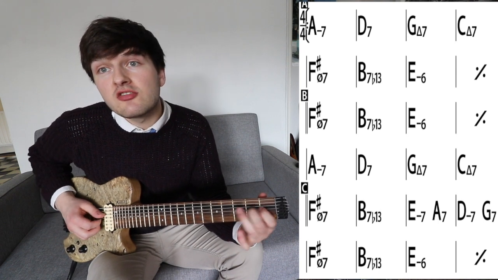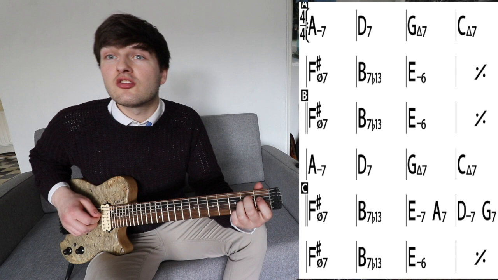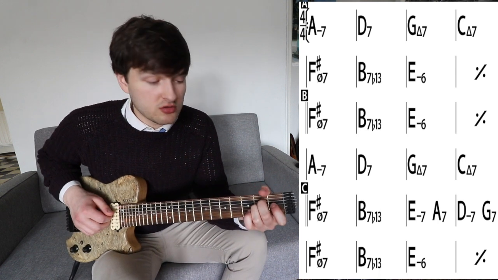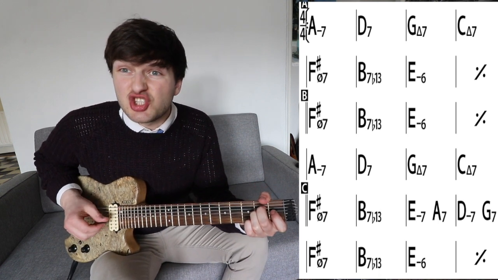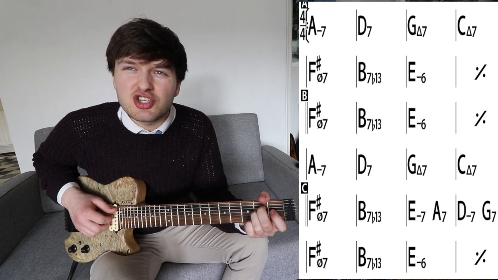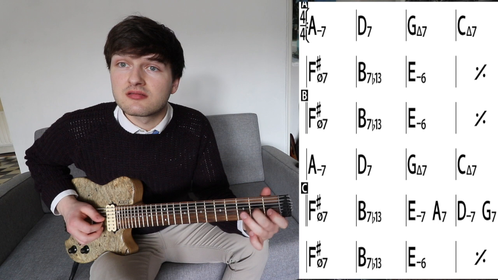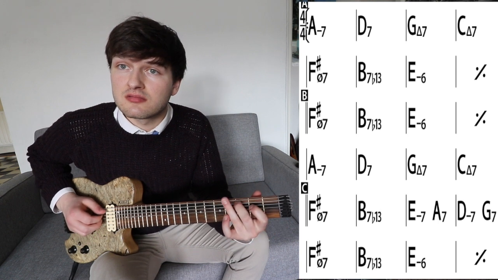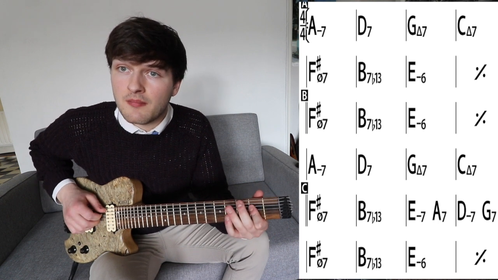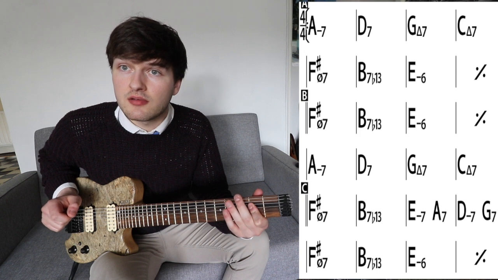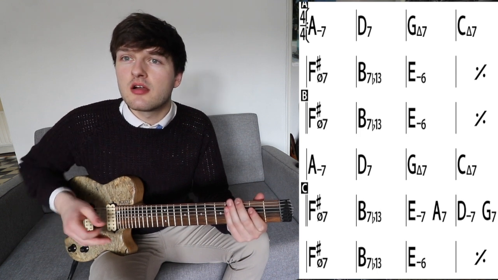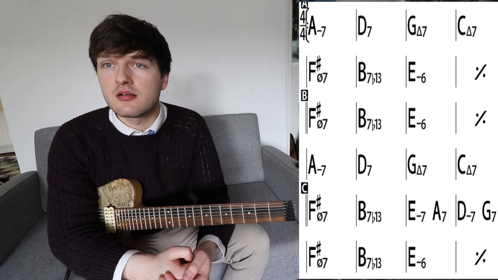Now that E minor doesn't have a major 7 in it, it's just a normal E minor 7 chord, which means you're going to be playing G major again essentially, but in an E minor-y way. We call that E natural minor, but it's just a mode of the major scale.